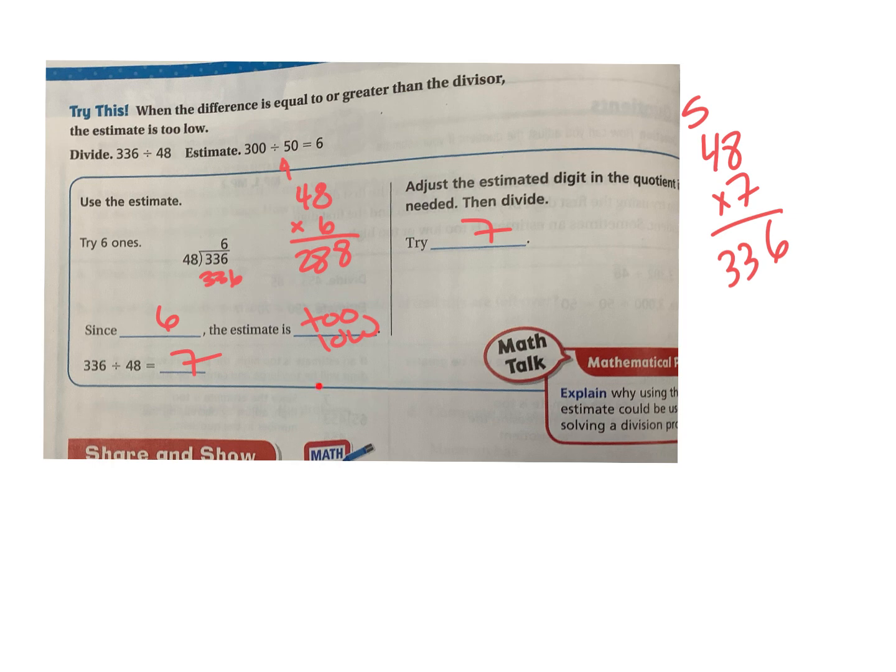So I'm not exactly sure what they want me to write there, but anyways, the process is they want you to use your estimating and your rounding to just hone in on about how much. So you don't have to multiply, oh, let me try 48 times 2. Nope. Let me try 48 times 3. Nope. Let me try 48 times 4. Nope. Let me try 48 times 5. Nope. Right? That would take you a very long time.